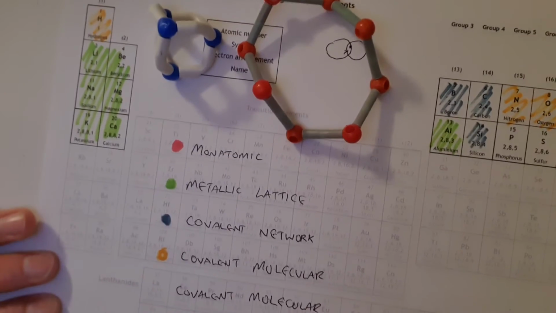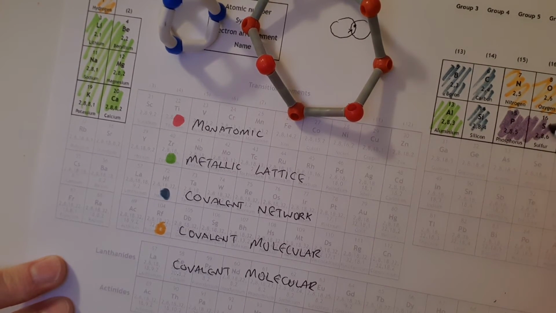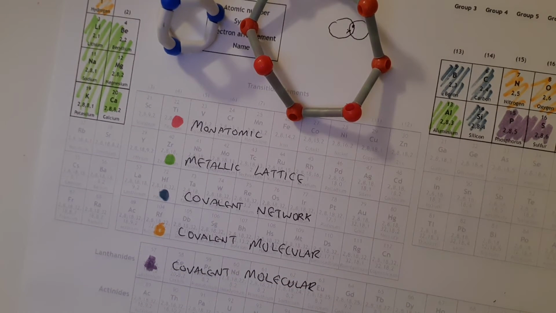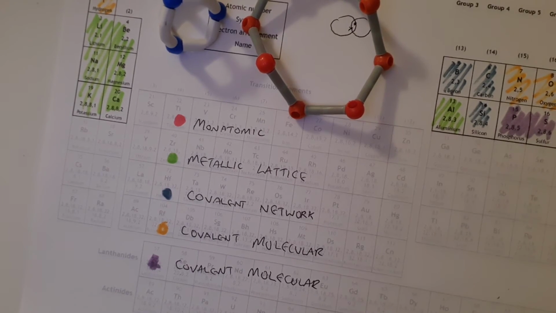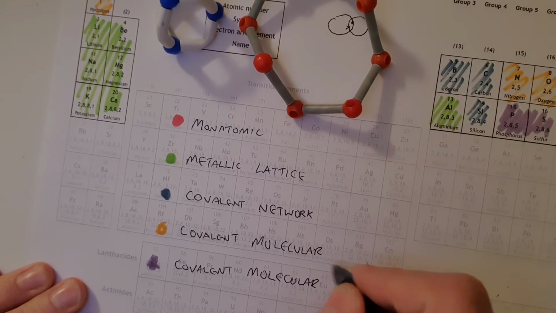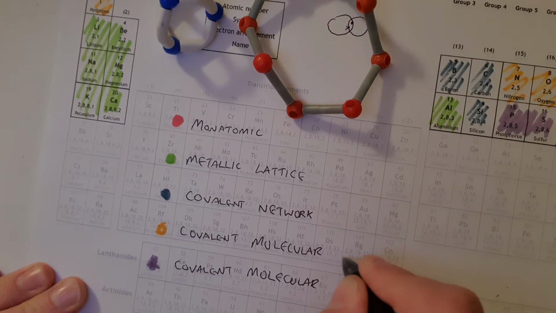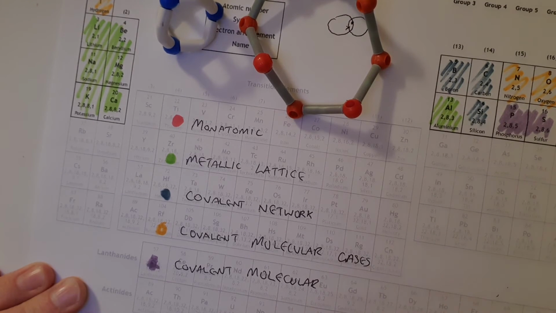So we'll just get our colouring to complete our wee picture here. Phosphorus and sulfur are also covalent molecular. So that looks like 2 categories that we've got that are the same. But we draw the distinction between them that these ones here that we identified first of all, they are all gases at room temperature, whereas these 2 are solids at room temperature.